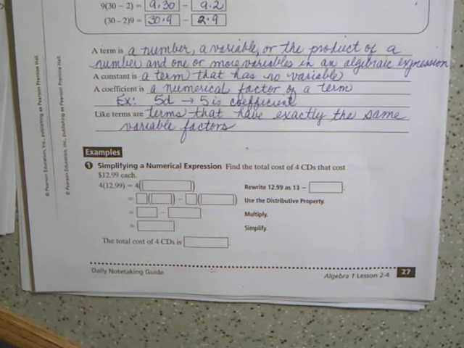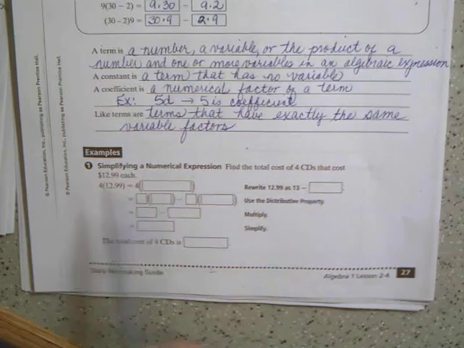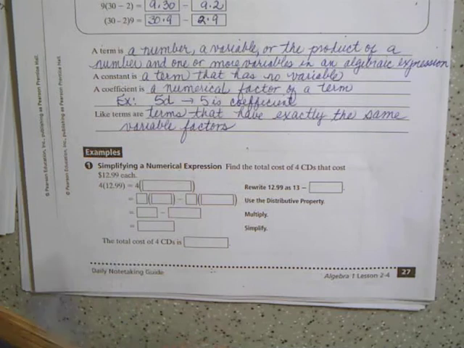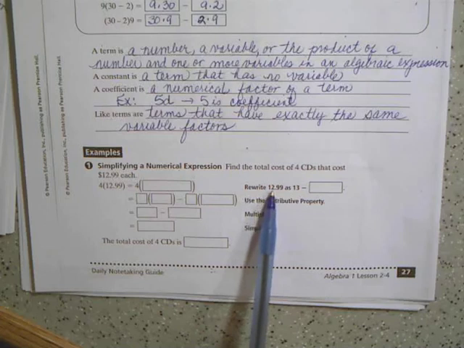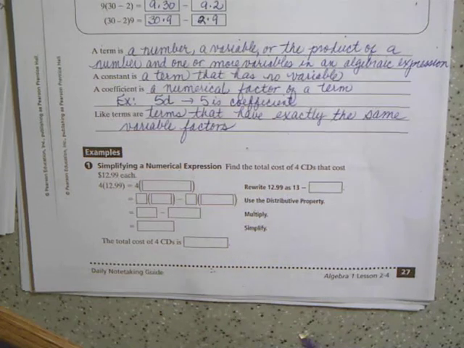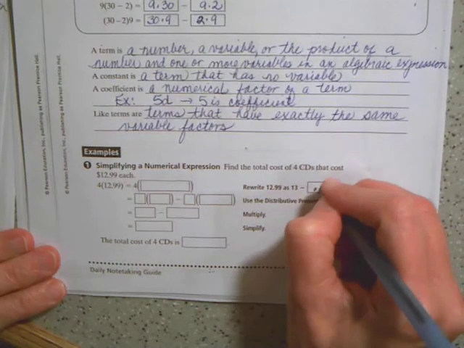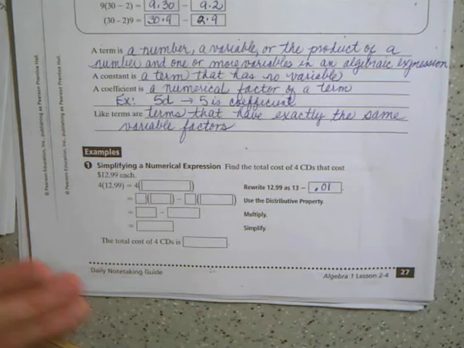Our first example is simplifying a numerical expression. Find the cost of 4 CDs that cost $12.99 each. So what we're going to do here is we're going to use a bit of the distributive property. So we're going to rewrite $12.99 as 13 minus 1/100th, or 1 cent.